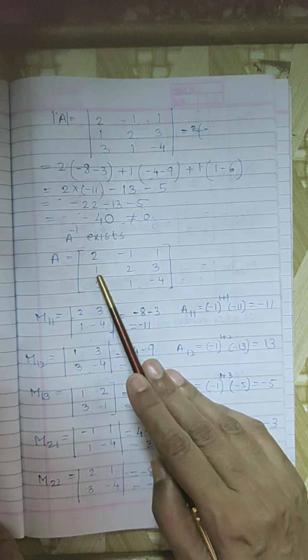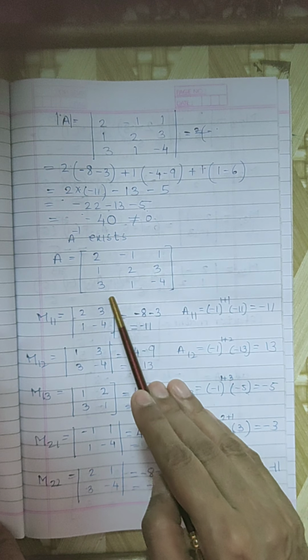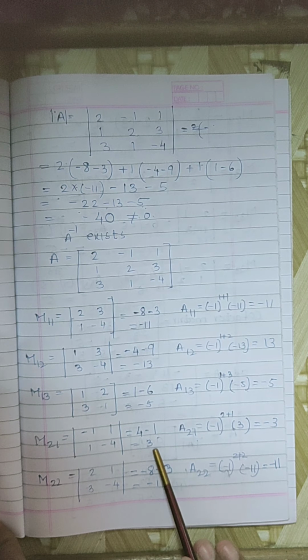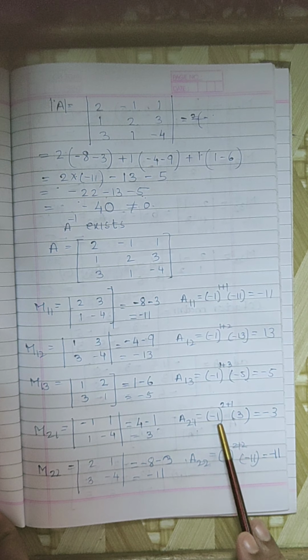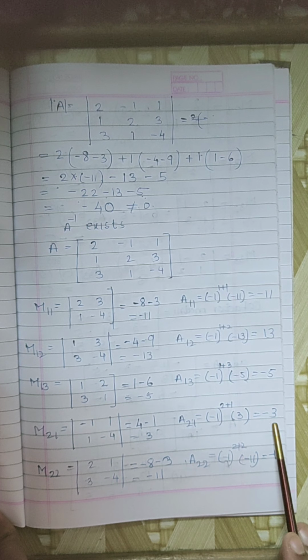Next we will find the next minor of this. So this row and this column will go. What remains? Minus 1, 1, 1, minus 4. Its value is 3. Now we will find its cofactor. A21 is equal to minus 1 raised to 2 plus 1 into 3. Its value is minus 1. So minus 1 into 3 is minus 3.